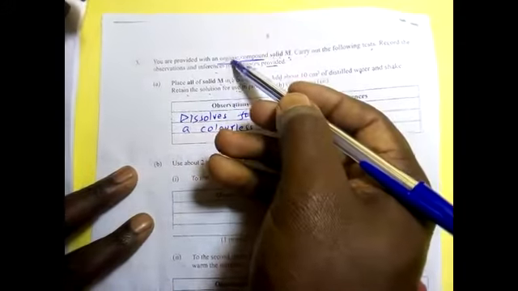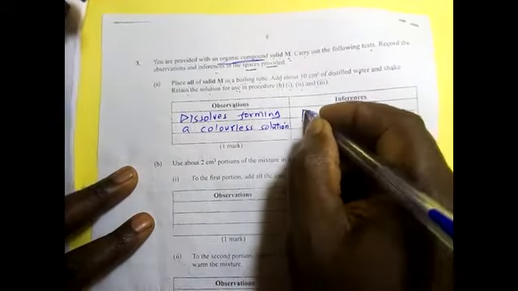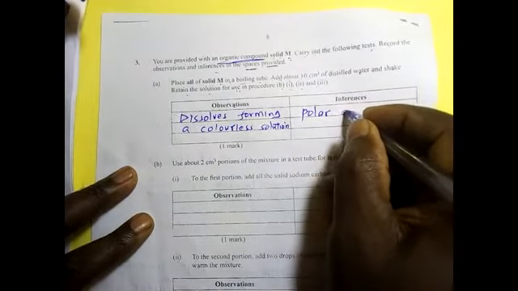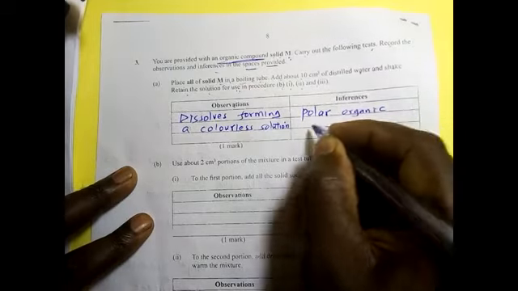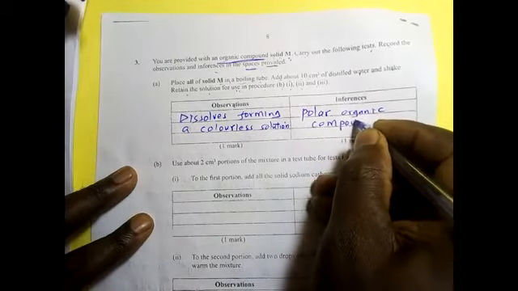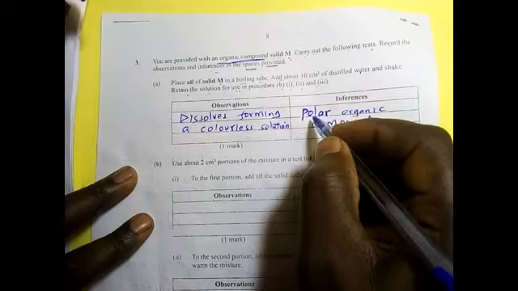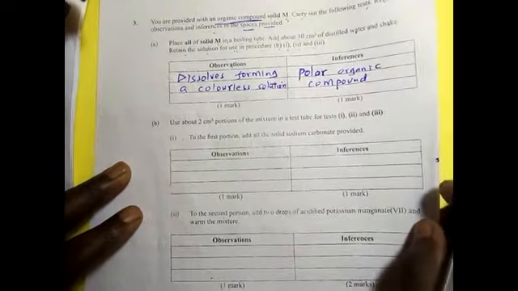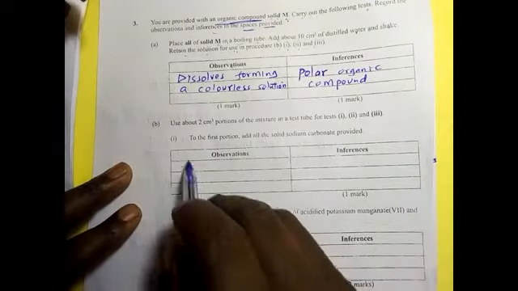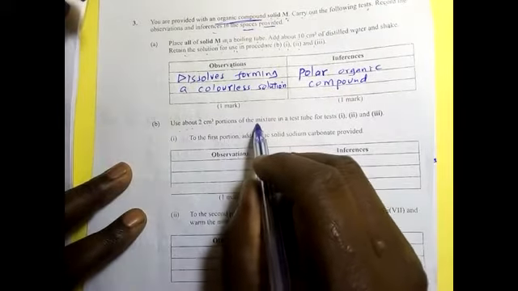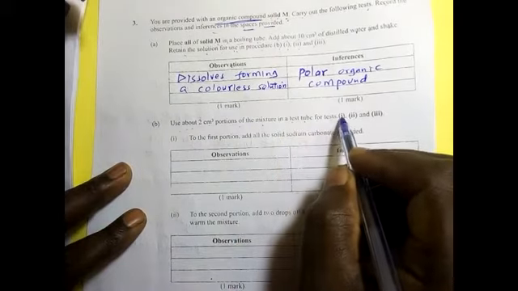Since we know it is an organic compound, then we say a polar organic compound. A compound which is organic and dissolves in water forming a colorless solution means that the compound is polar, because water is polar, therefore it has to mix with another polar organic compound, or another polar substance. Use about 2 centimeters portion of the mixture in the test tube for tests 1, 2, and 3.